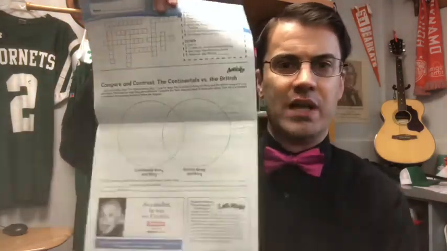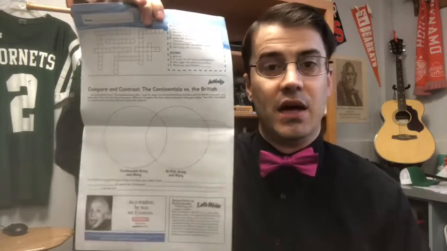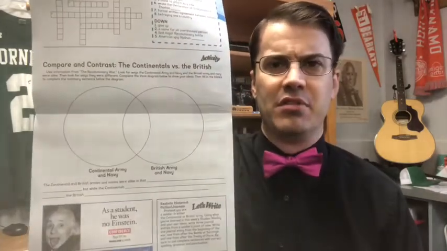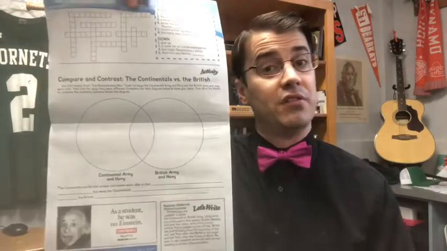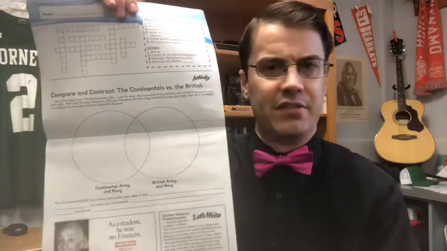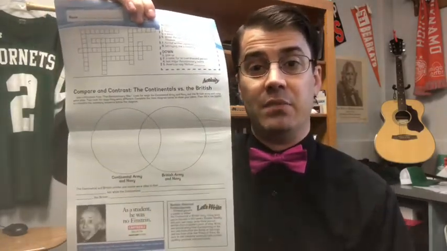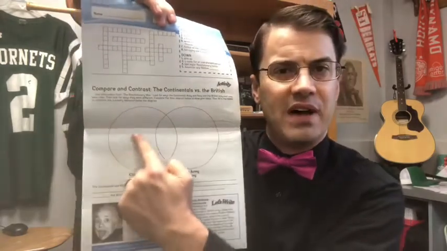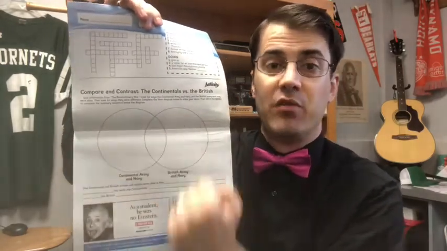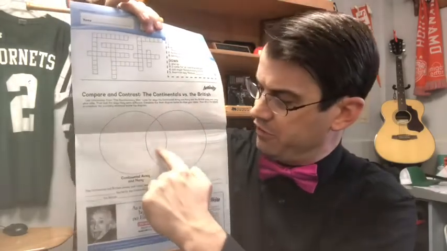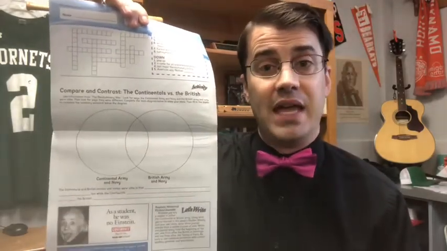Now, as you are reading, on the back of your weekly reader, there is a Venn diagram. We've been doing Venn diagrams a lot, but we're getting used to that, and that's a good thing because Venn diagrams show up on quizzes, show up on tests, all kinds of stuff, okay? And so what you're going to do on this Venn diagram, you're going to compare. You're going to write down about 4 or 5 things about the Continental Army, 4 or 5 things about the British Army, and then, of course, a few things on how they are the same. Now, if you don't have a weekly reader, that is perfectly okay. Let's just go over here to the computer and I'll show you what exactly you need to do.